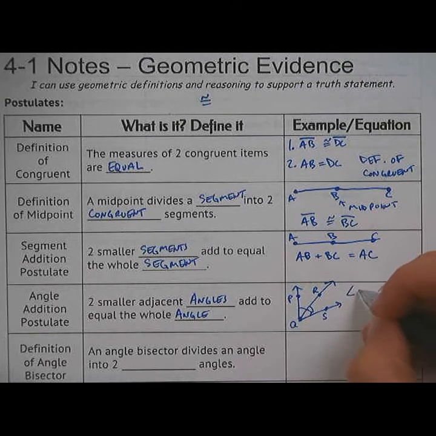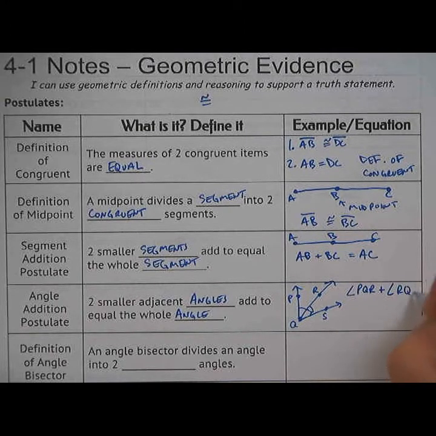Okay, so we'd say angle PQR plus angle RQS equals angle PQS. Okay, so that would be the angle addition postulate.